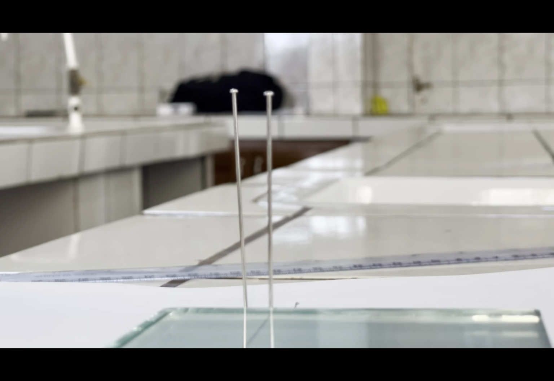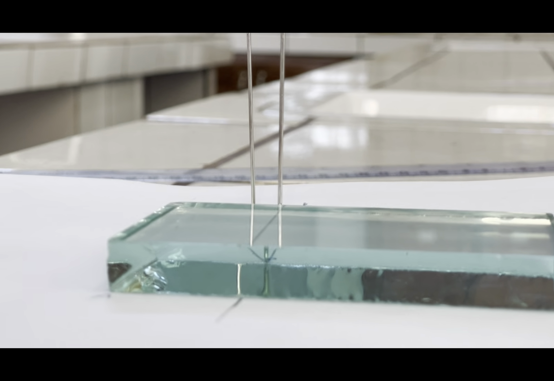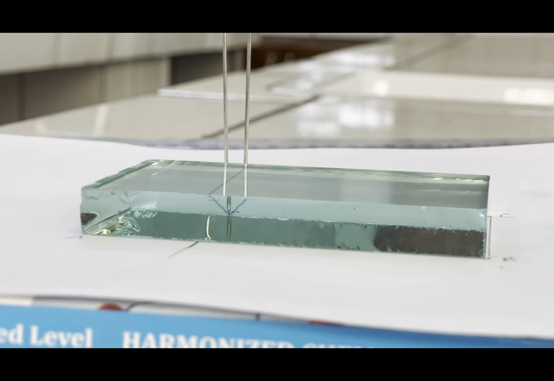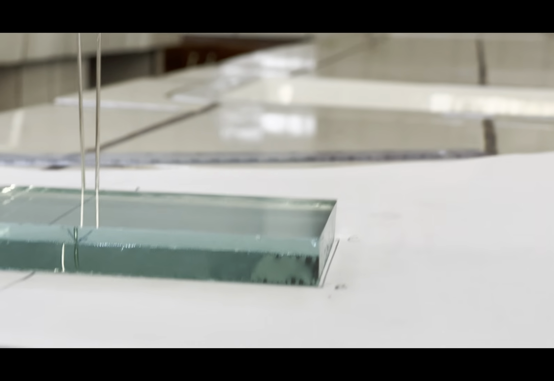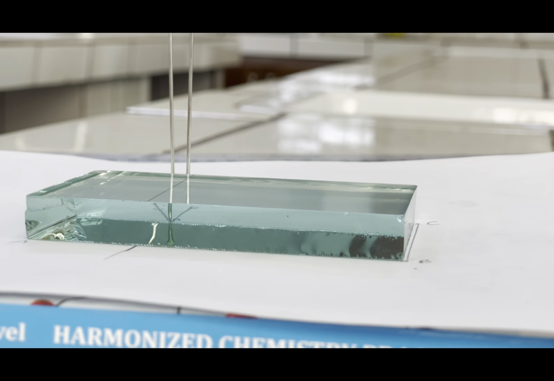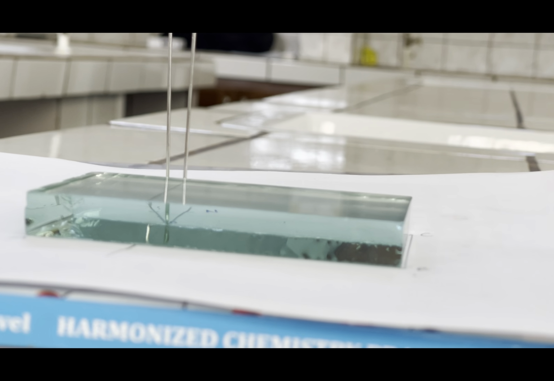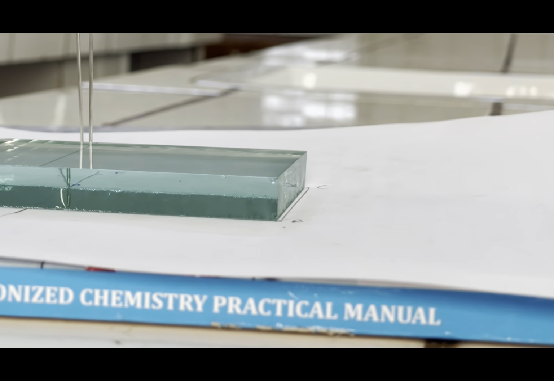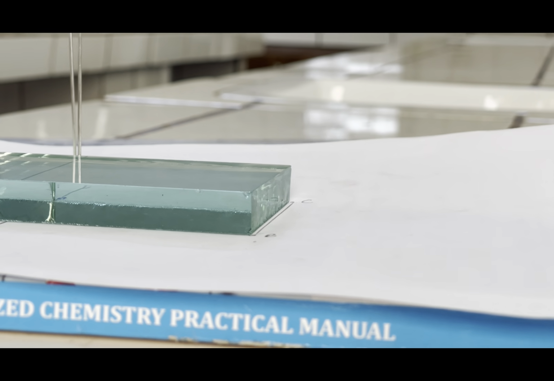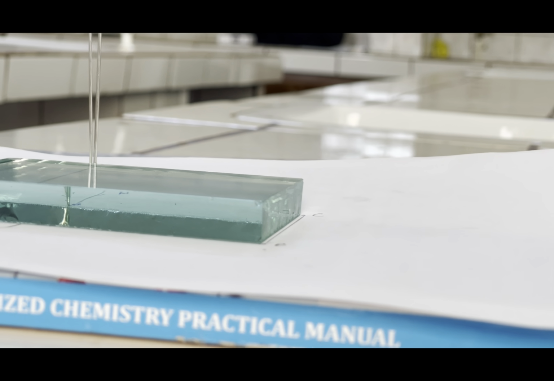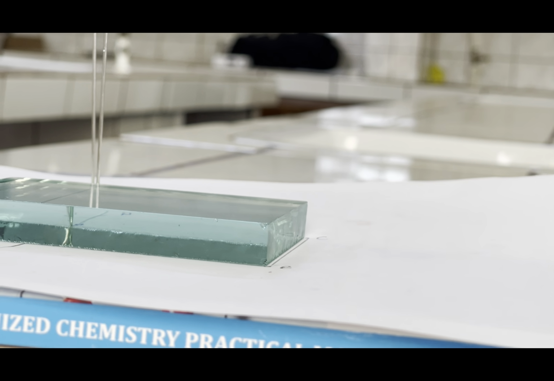Okay, student, for us to place our third pin, we are supposed to align it exactly where the two pins showing the incident ray intersect. So while looking from face AB, we try to see where the two pins align as one pin. So let us see.